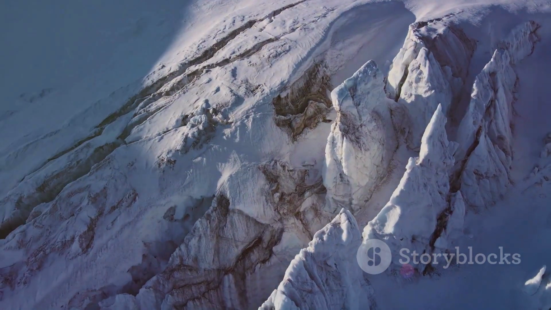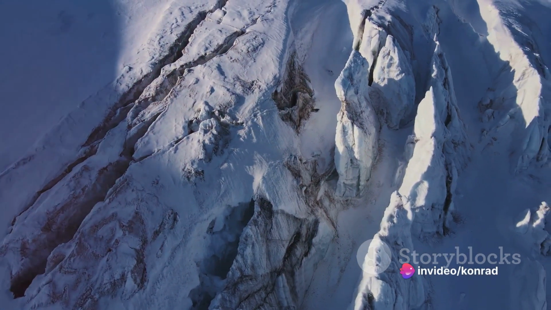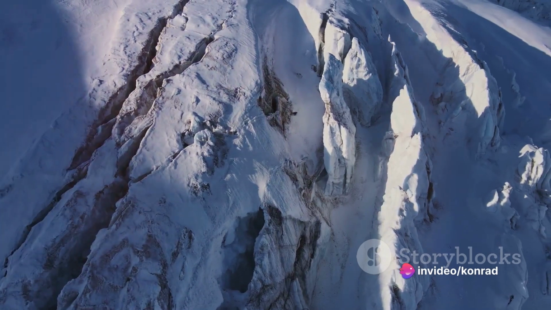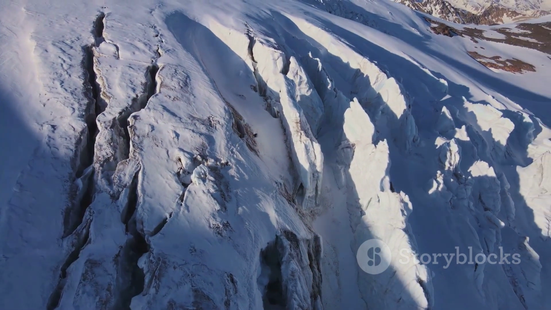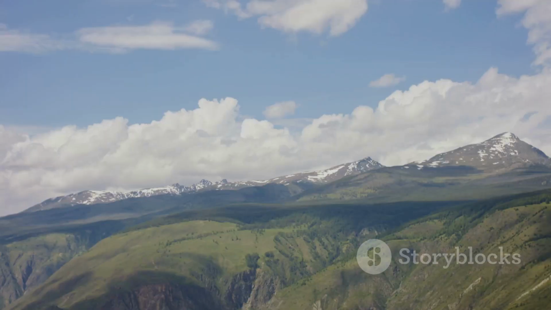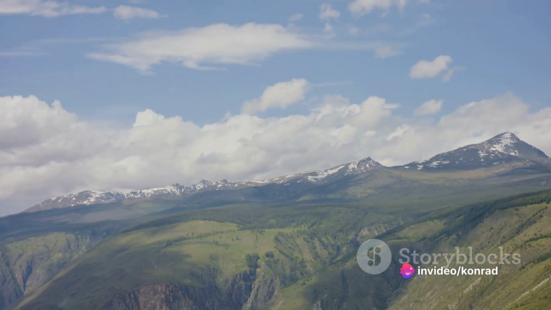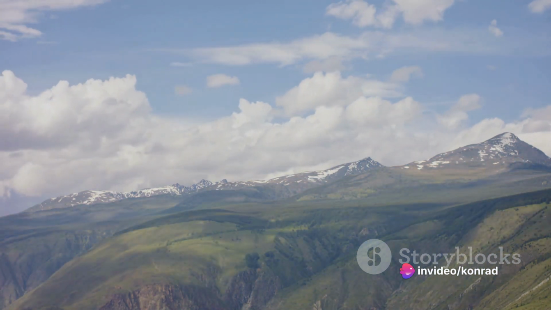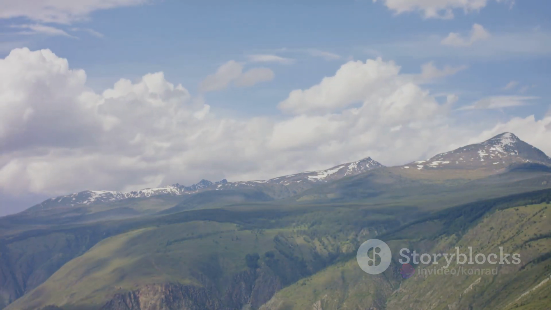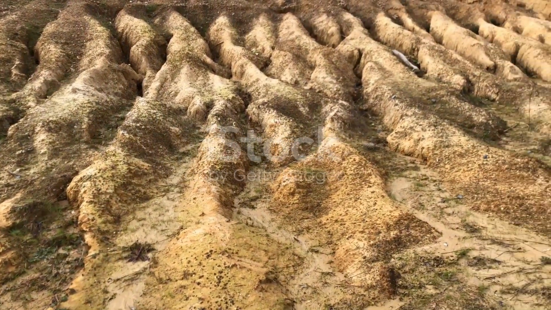Three primary processes give birth to mountains: tectonic forces, erosion, and volcanism. Tectonic forces are perhaps the most well-known, occurring when the Earth's crust crumples and folds due to the collision of its tectonic plates. Over millions of years, these slow but powerful movements thrust rock layers upward, forming the towering peaks we recognize as mountains. Erosion, on the other hand, works in the opposite manner.